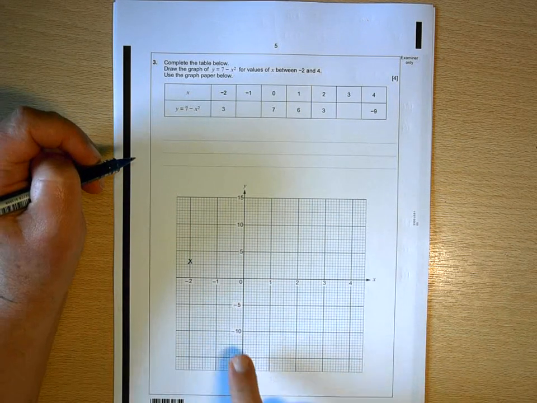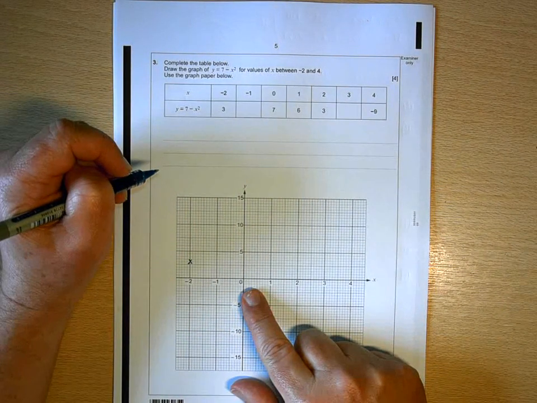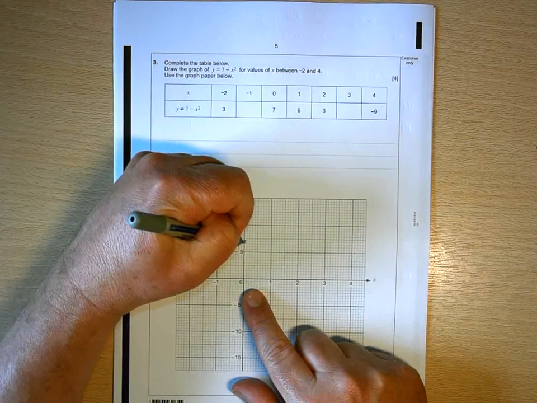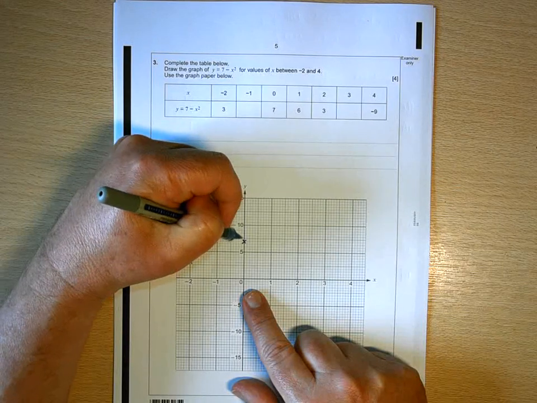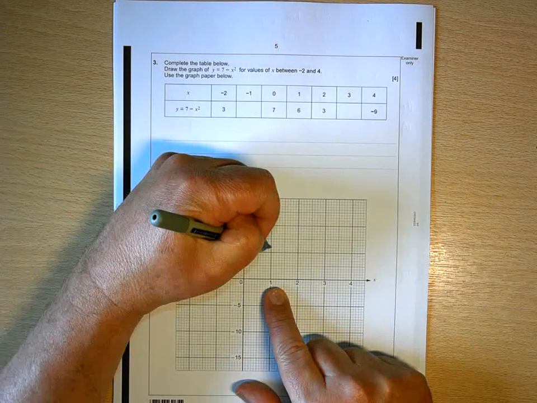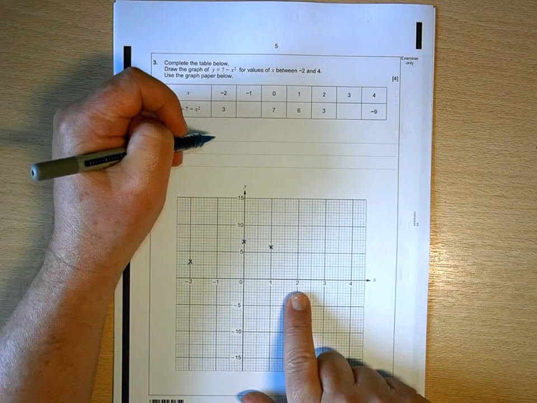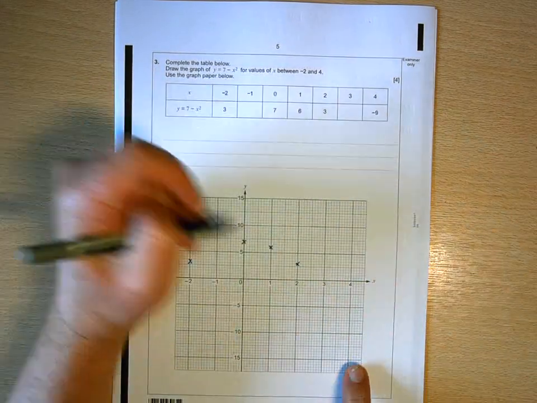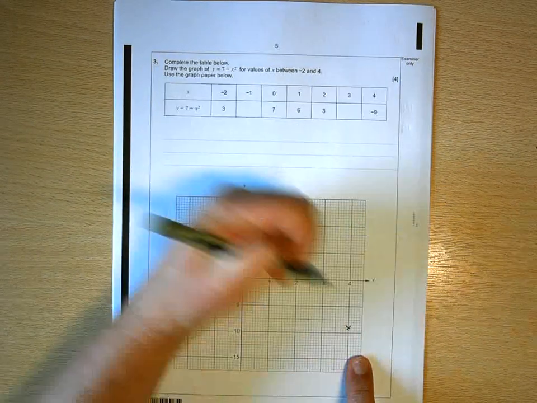Minus 1 we don't know. 0, 7 will be there. Halfway between 5 and 10 is 7.5, so it's 1 square below. 1, 6, 2, 3, 3 we don't know, 4 is minus 9.